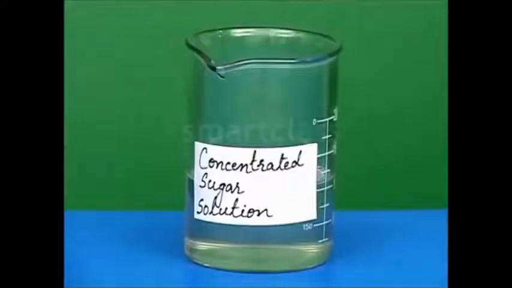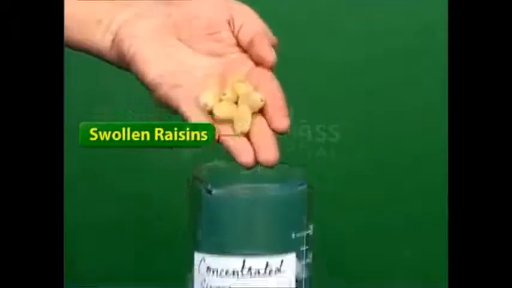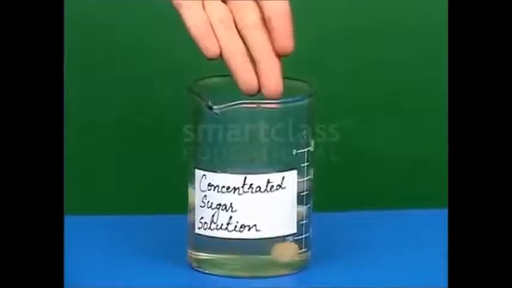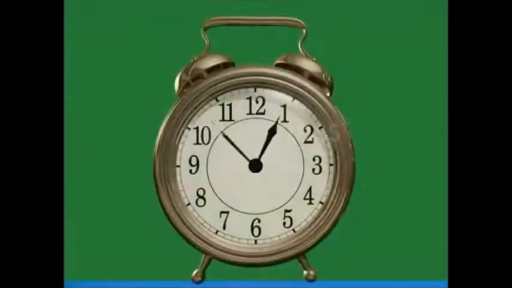Now, to understand the process better, let us do another small activity. Take another beaker filled with concentrated sugar solution. Now add the swollen raisins in it and leave the beaker undisturbed for about 4 to 5 hours.